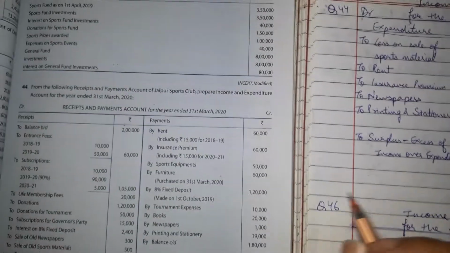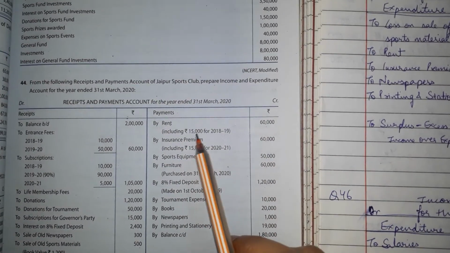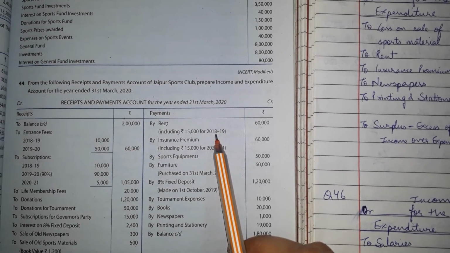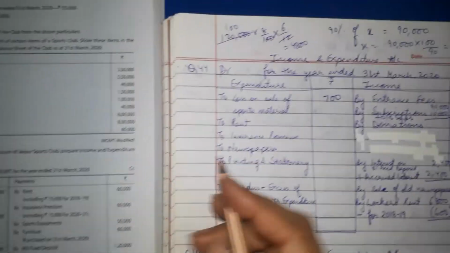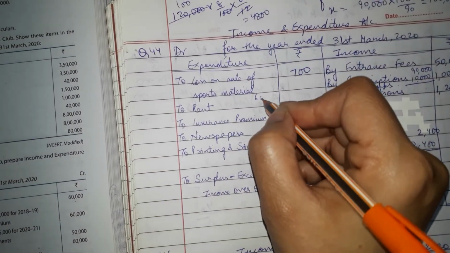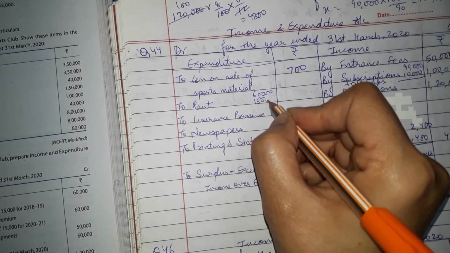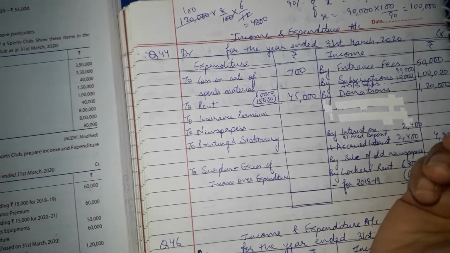Then we come to the payment side. Rent 60,000 including 15,000 for 2018-19. Again this is an outstanding amount for the previous year. This needs to be deducted from this said amount. So here we will write 60,000 minus the outstanding amount, that is 15,000. 45,000 will belong to the current year.